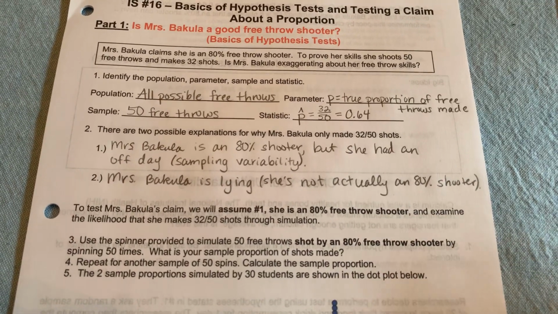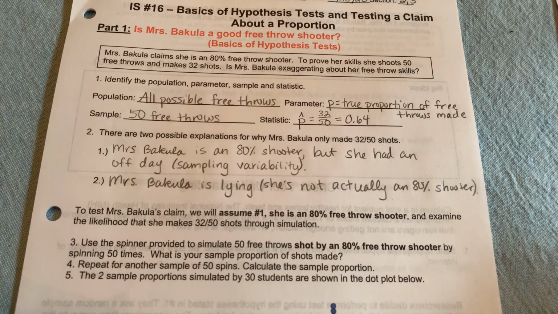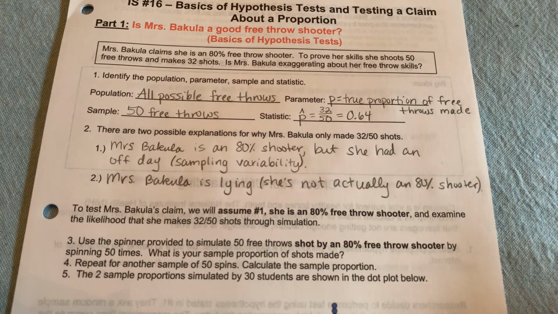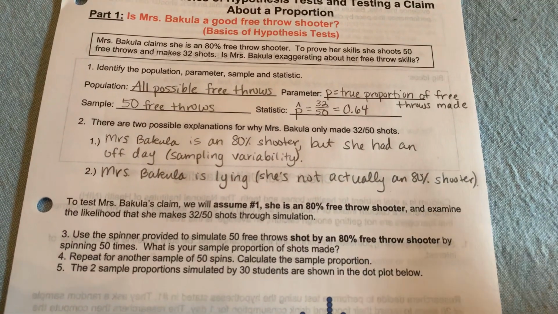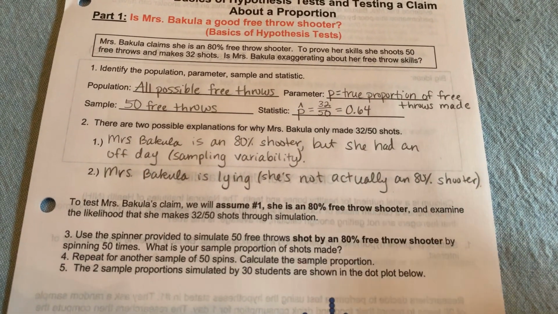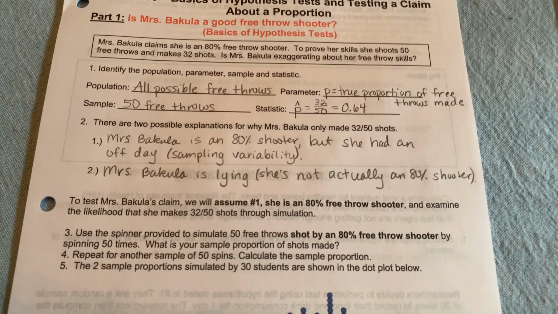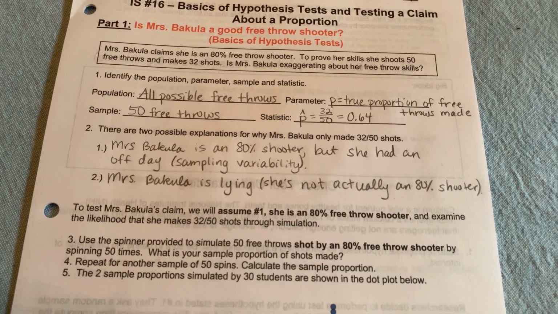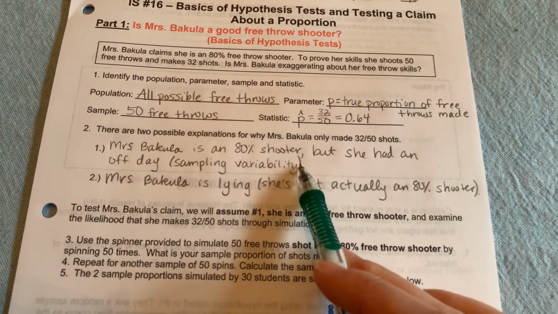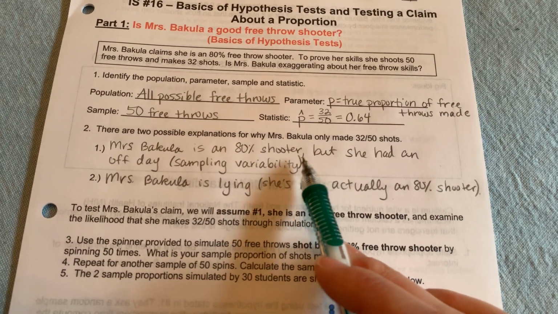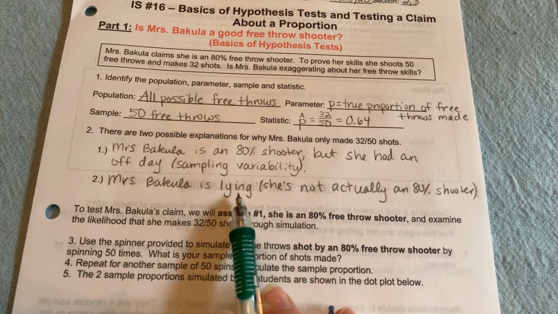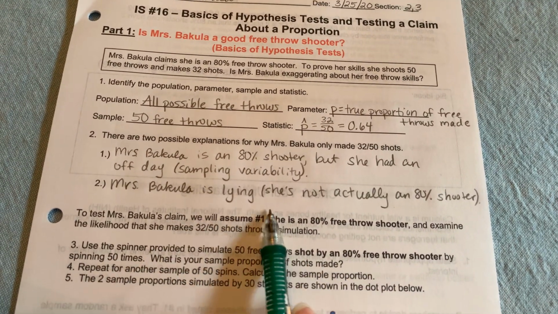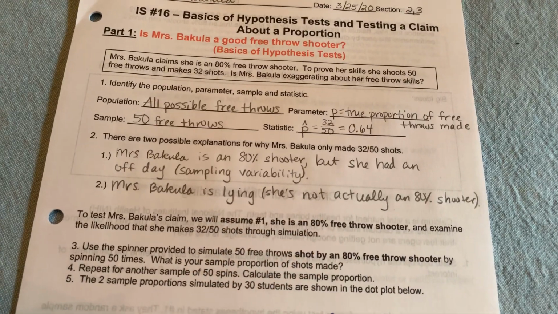That would fit in line with being an 80% free throw shooter. But what if I'd only made, let's say, 38 out of 50? That's still pretty close to 80%. So our question is, is 32 out of 50 low enough that it's convincing evidence that I'm not actually an 80% shooter? Could this happen by chance, and I'm still an 80% shooter, or is it so unlikely that it would not happen by chance, given that I'm an 80% shooter, and thus I'm not actually an 80% shooter?